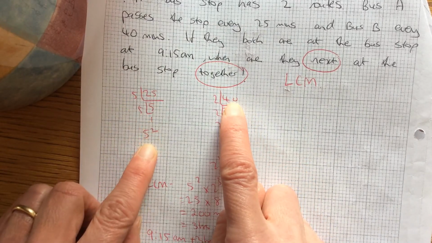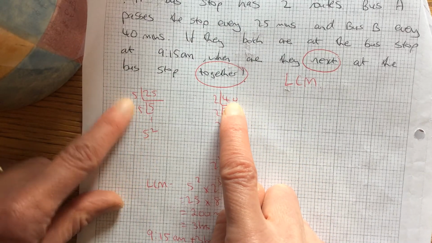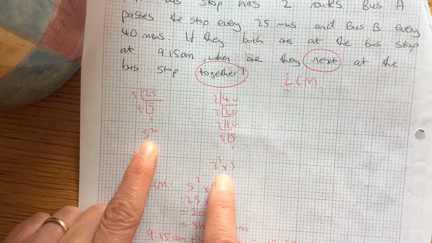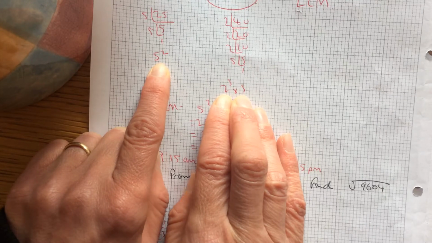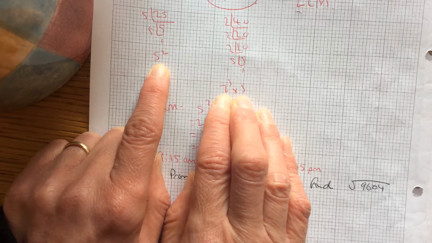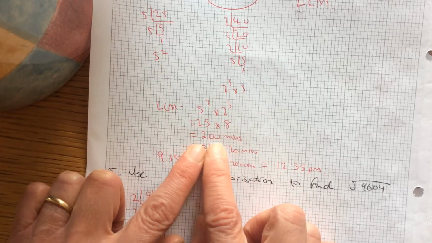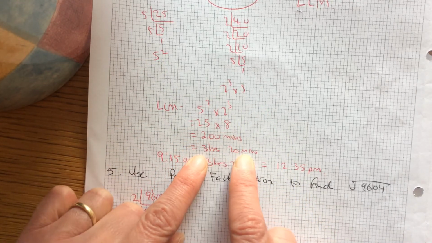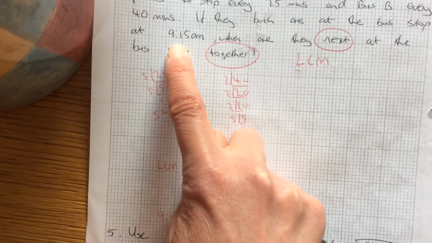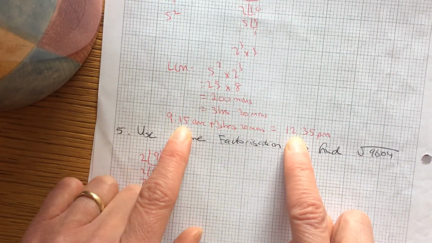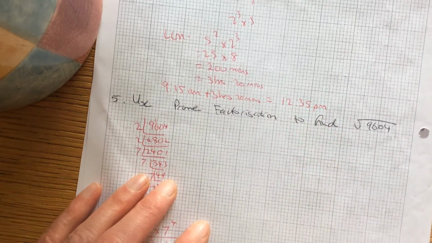So do your wee splitting down. I remember it's a multiple one, so multiply them, 5 squared. Split this one down. 2 cubed times 5. Now, lowest common multiple, include each number to the highest power. So 2 cubed gets included, and the 5 squared. Works out to be 200 minutes, which is 3 hours and 20 minutes. Now, the bus left at 9:15. So 9:15 adds 3 hours and 20 minutes. They're next together at 12:35.